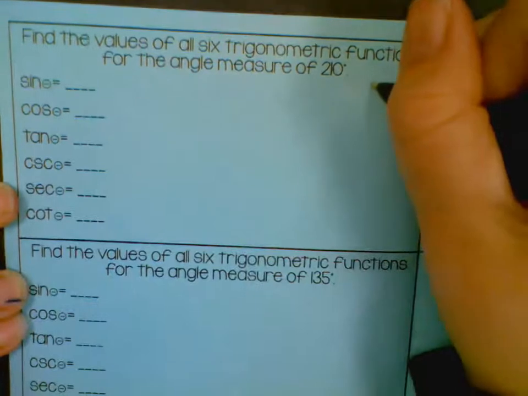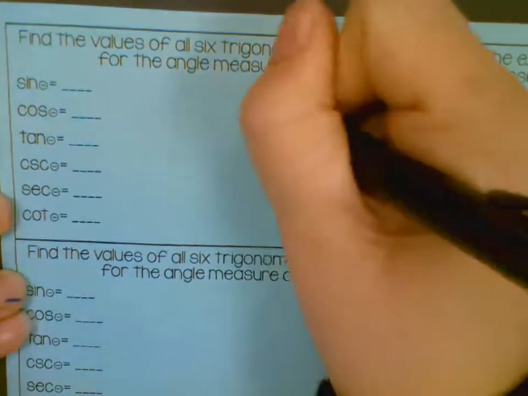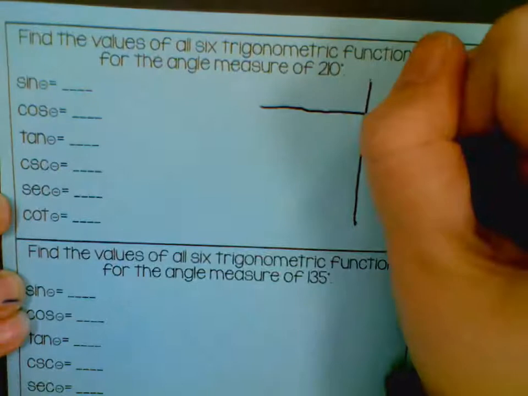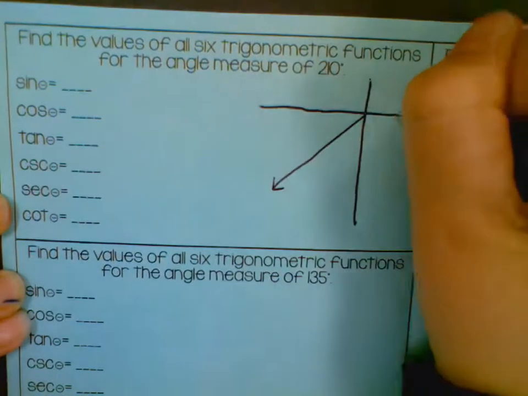So we know that 210 is going to land in quadrant 3. So here's my 210.